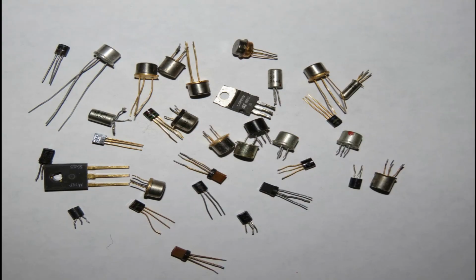There are different types of transistors. There are bipolar junction transistors, or BJTs. There's the junction field effect transistor, or JFET. There are metal oxide semiconductor field effect transistors, or MOSFETs. There are unijunction transistors, or UJT, silicon-controlled rectifiers, SCR, and thyristors.